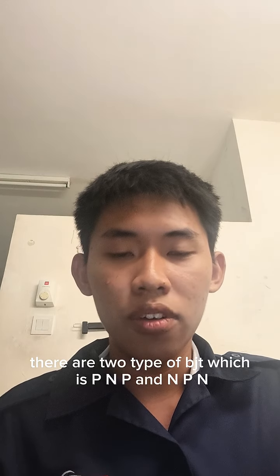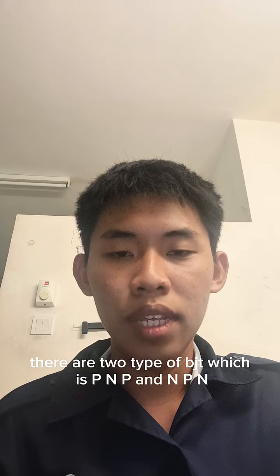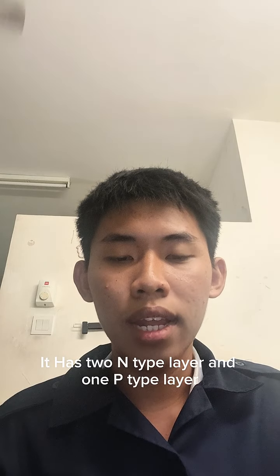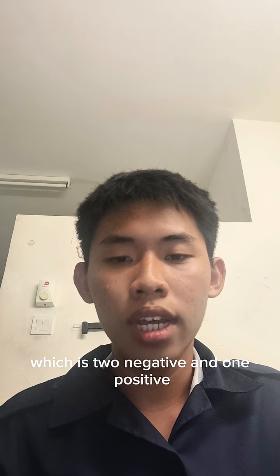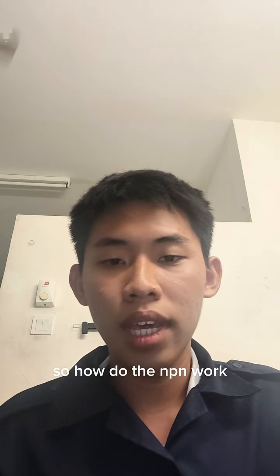There are two types of BJT, which are PNP and NPN. For the NPN transistor, it has two N-type layers and one P-type layer, which is two negative and one positive. So how does the NPN work?